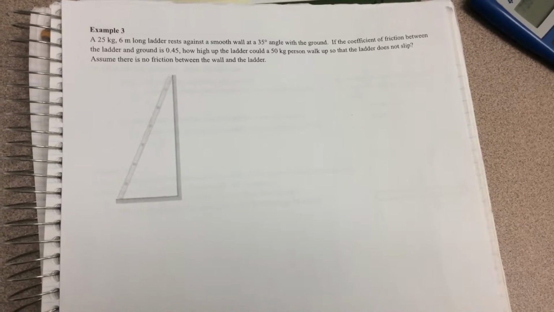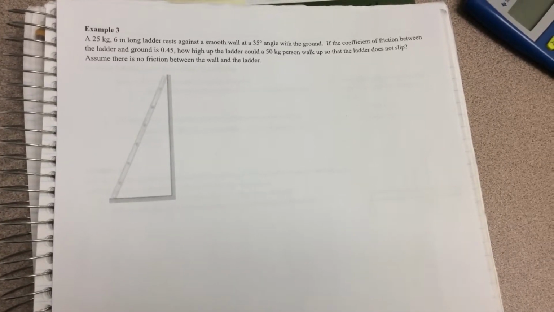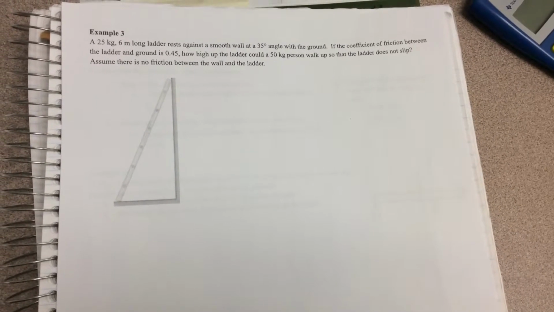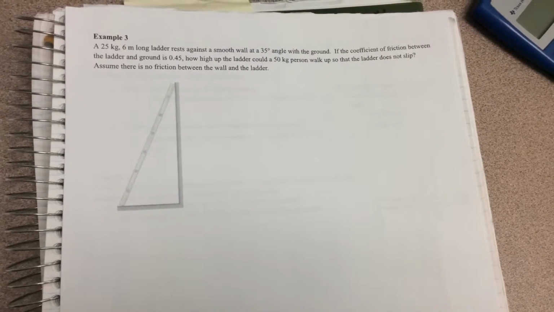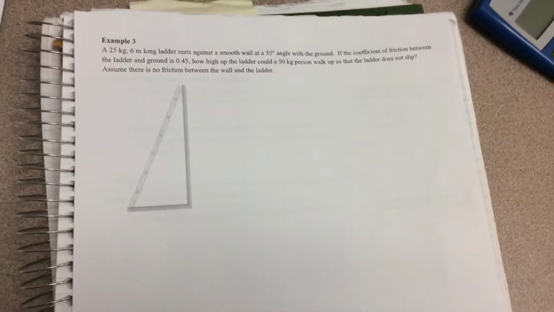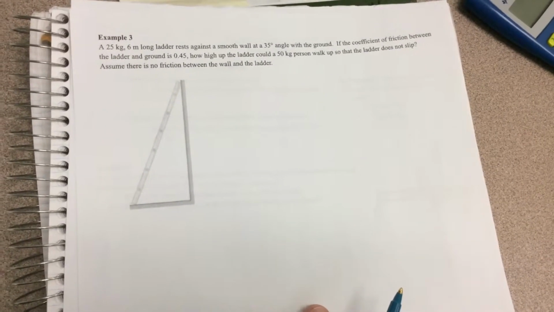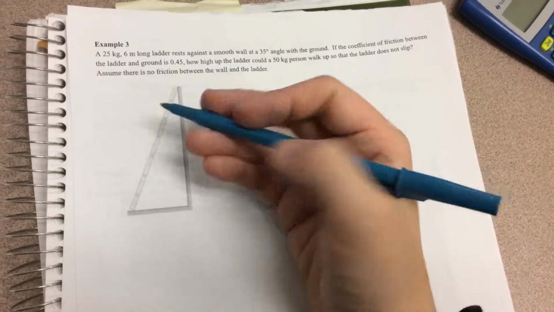If the coefficient of friction between the ladder and ground is 0.45, how high up the ladder could a 50 kilogram person walk up so that the ladder does not slip? Assume there's no friction between the wall and the ladder. Okay, so for this problem, just like all of our other static equilibrium problems, we're going to start with a force diagram, and I'm going to draw it right on this picture.